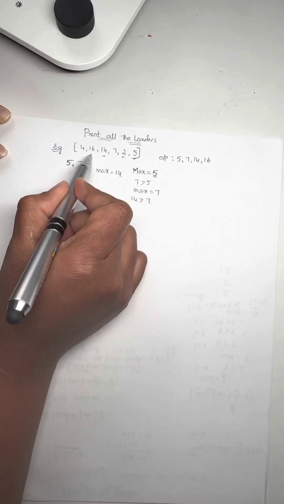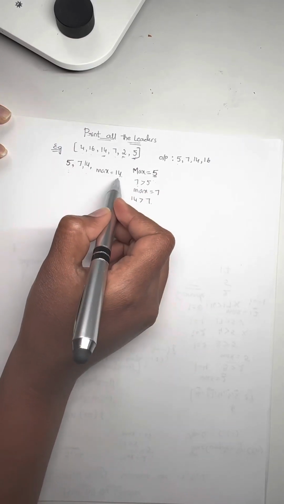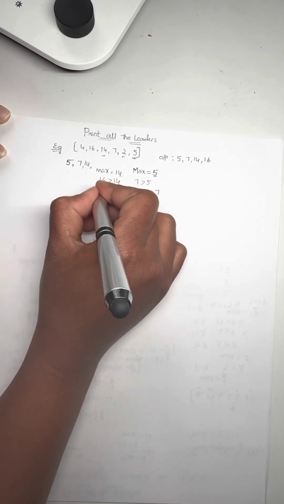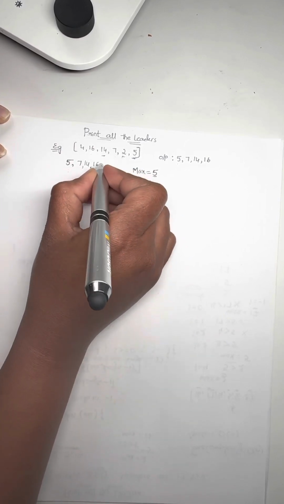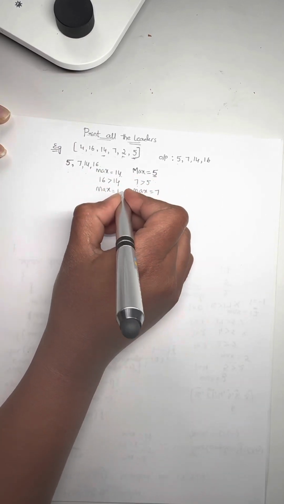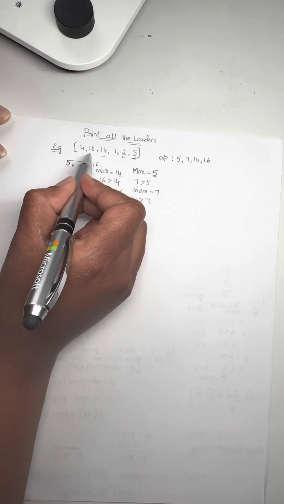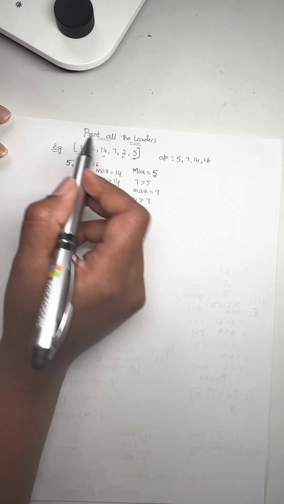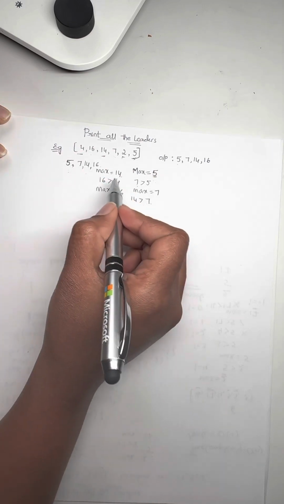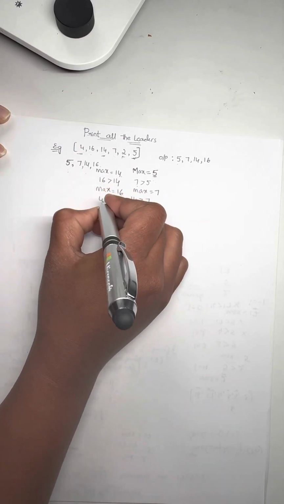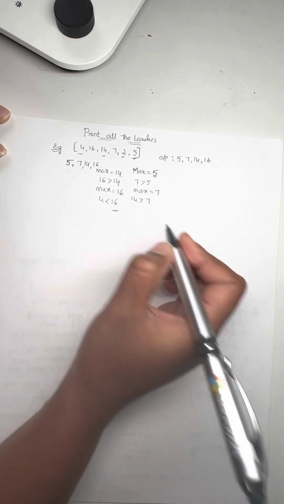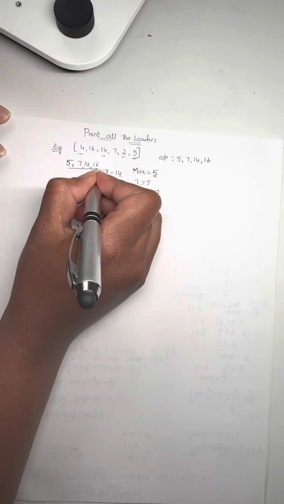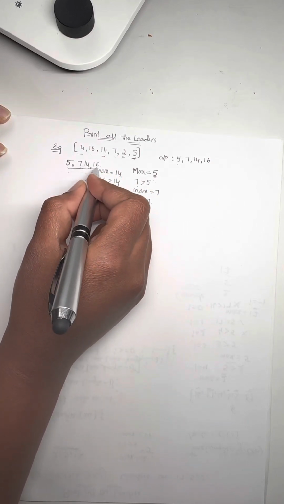Then we come to 16 and check if it is greater than the max, which is 14. So 16 is greater than max, so it is added to the list of the leaders and max becomes 16. Then we go to the 4, which is the first element in the array, and we compare it with the max, which is 16. 4 is less than 16, so it is not a leader. Hence we have the list of leaders here as 5, 7, 14 and 16.